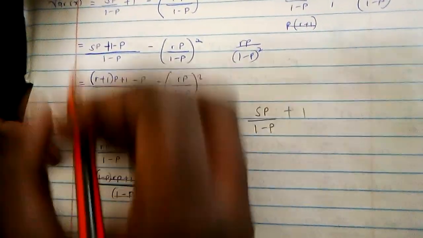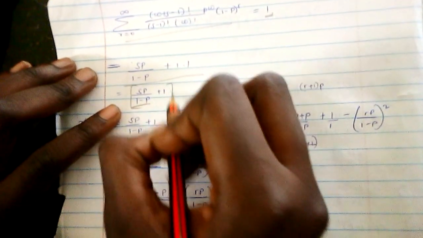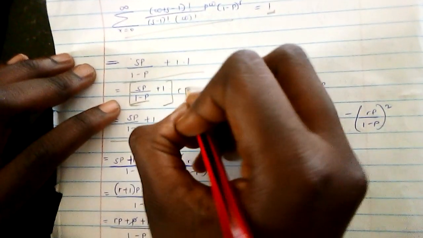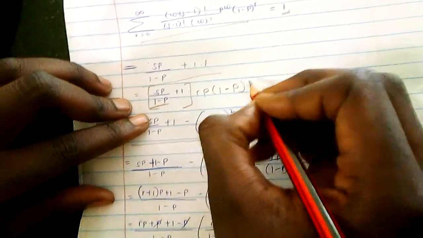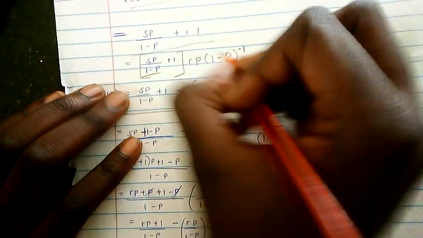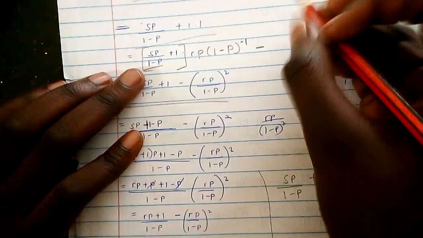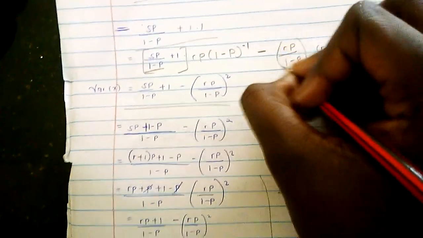So after that, you can put it back in. The whole of this is supposed to be multiplied by our constant rp into brackets 1 minus p to the negative 1, and then you subtract what? Our mean squared, which is rp out of 1 minus p squared.